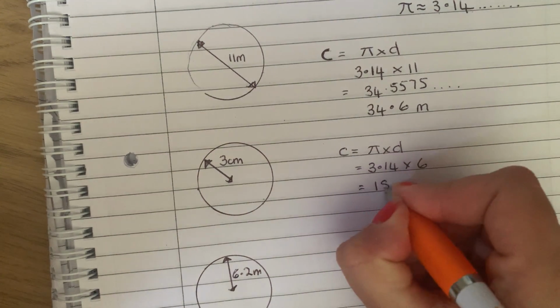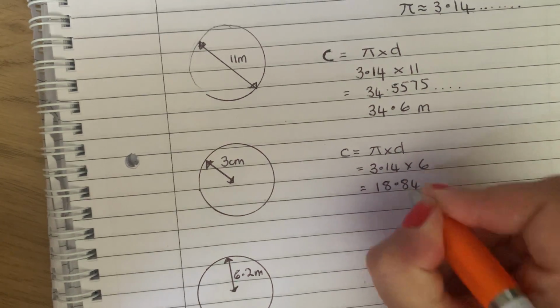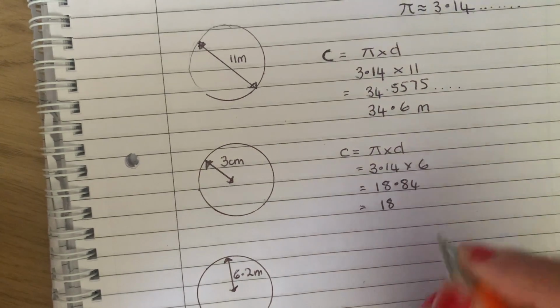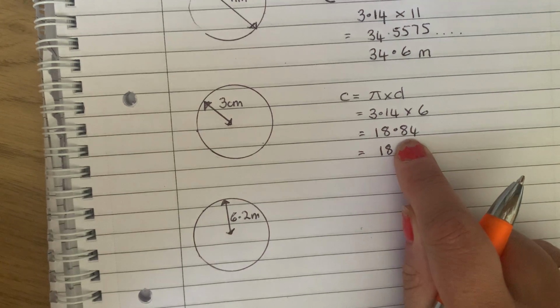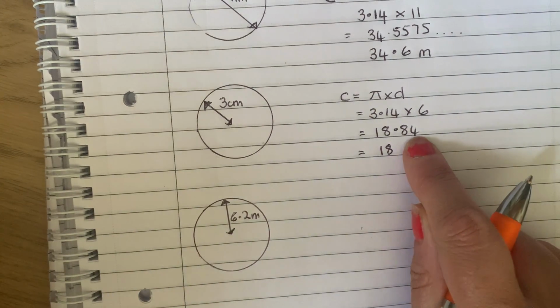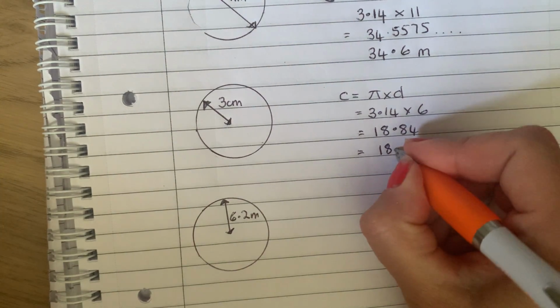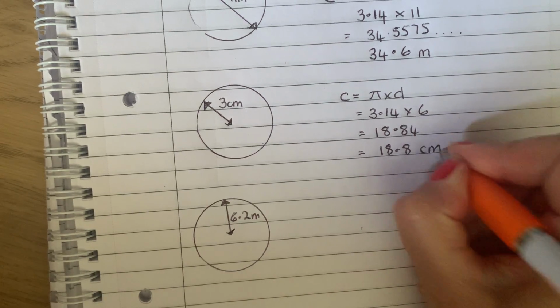gives me 18.84. Now I want my answer to one decimal place. So is it 18.8 or 18.9? So because it's a 4, we round down, so it's 18.8. And that would be centimetres.